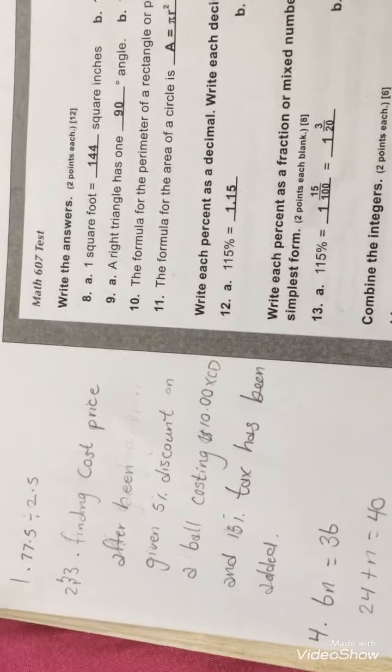Question number 2, right? Finding cost price after being given a 5% discount on a ball costing $10 EC and 15% tax has been added, right? Costing $10.